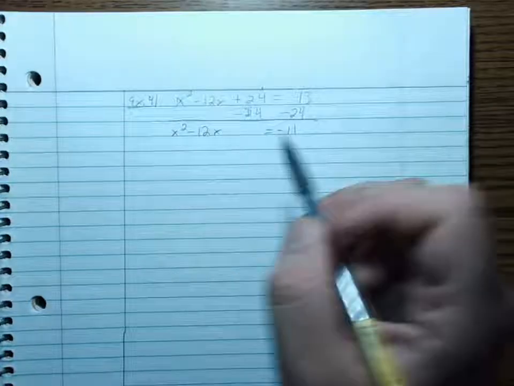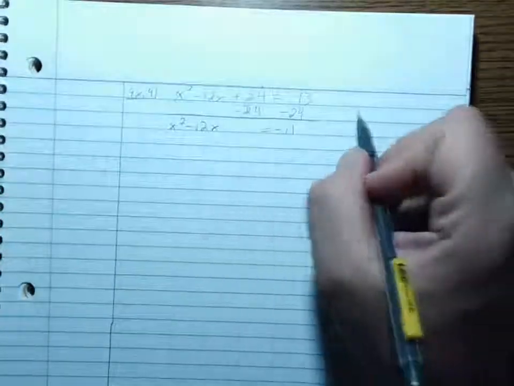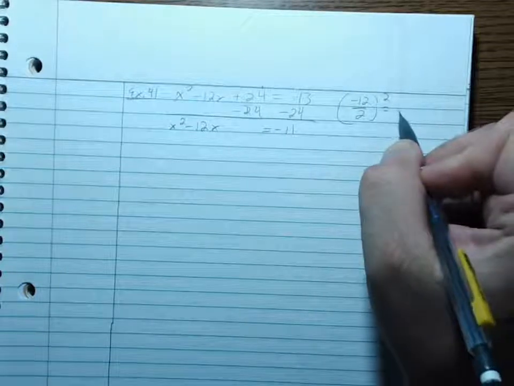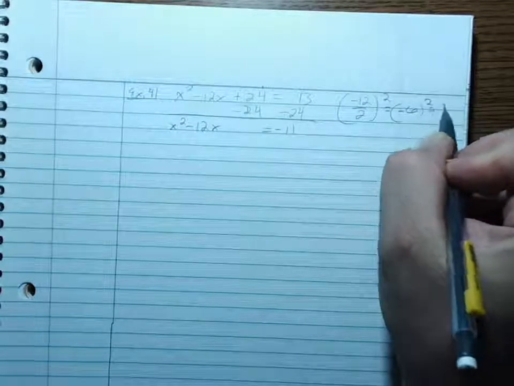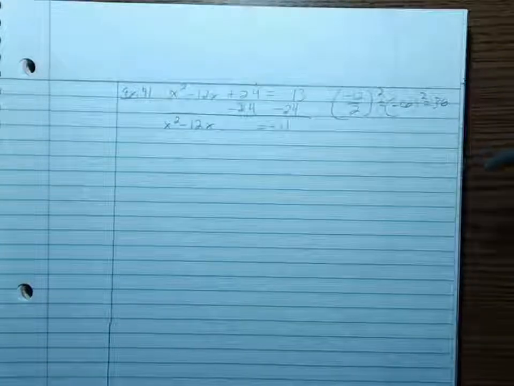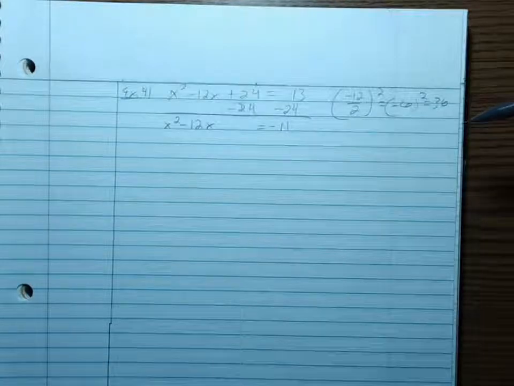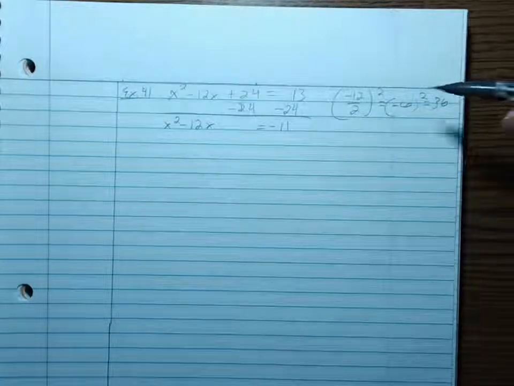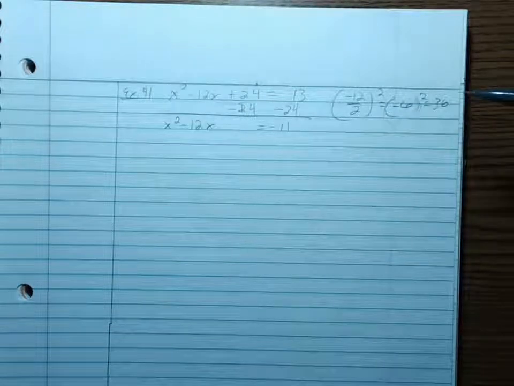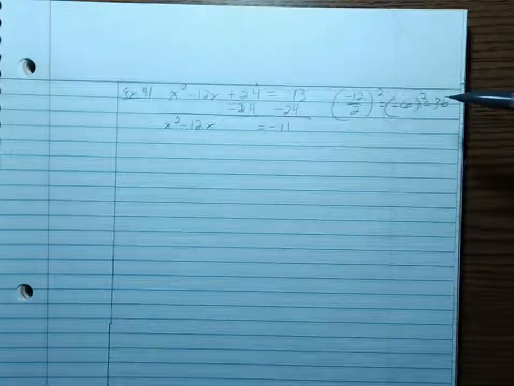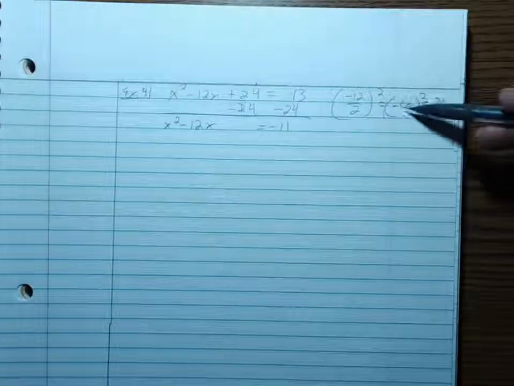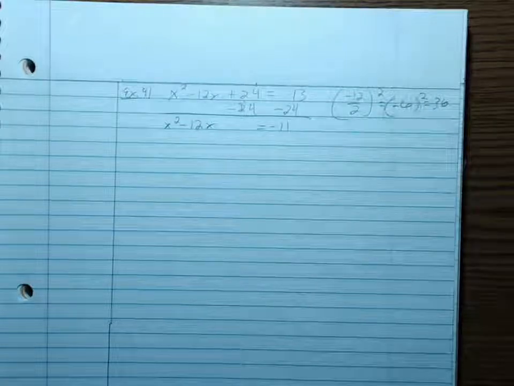Now we figure out what we've got to add to both sides. So I will take the negative 12, I will divide it by 2, and I will square it. Negative 12 divided by 2 is negative 6. Negative 6 squared is 36. And some of you may be going, oh, but Mr. Kingsbury, I plugged in negative 6 squared into my calculator and I got negative 36. If that's the case, then you did not put parentheses around the negative 6 first before squaring. And the calculator is very particular about PEMDAS. If you don't put the parentheses, the only thing it squares is the 6, and then it makes the answer negative. So be very, very careful.